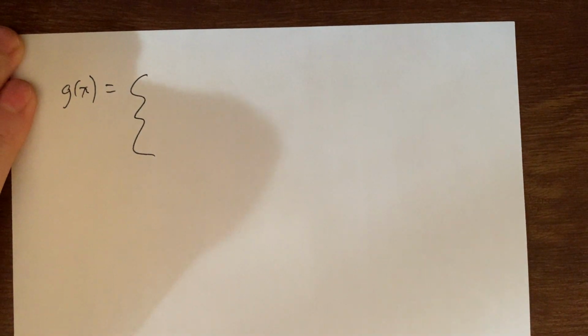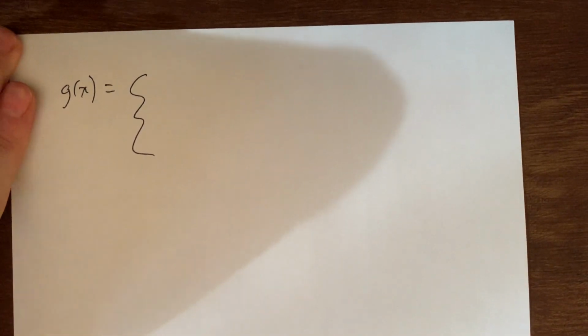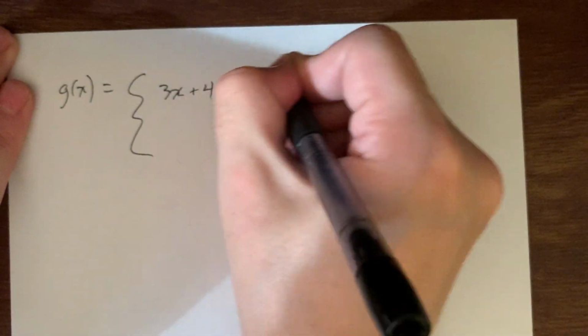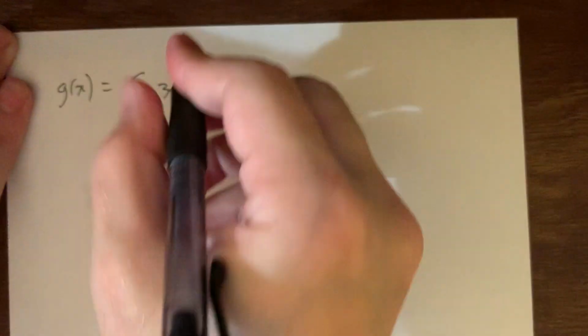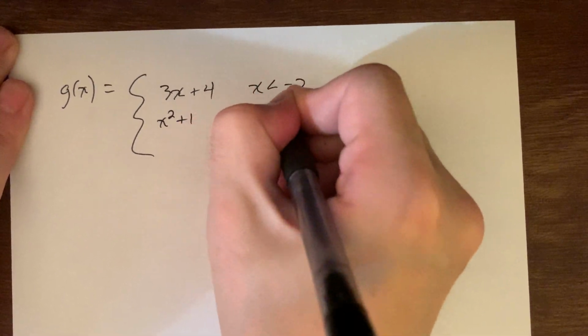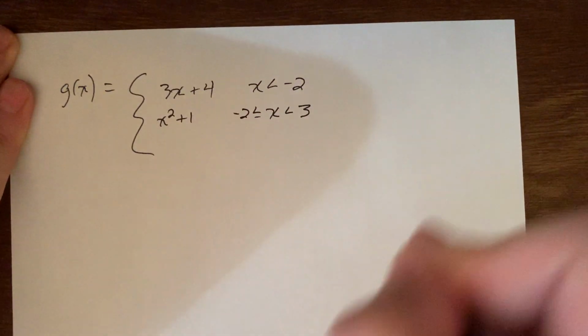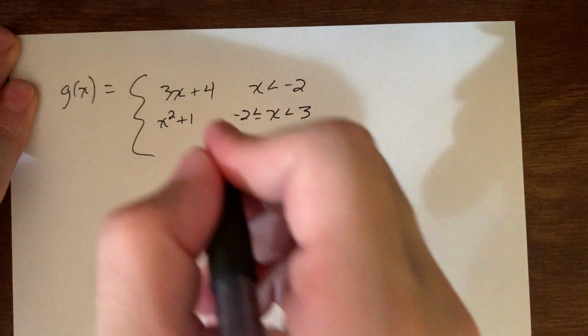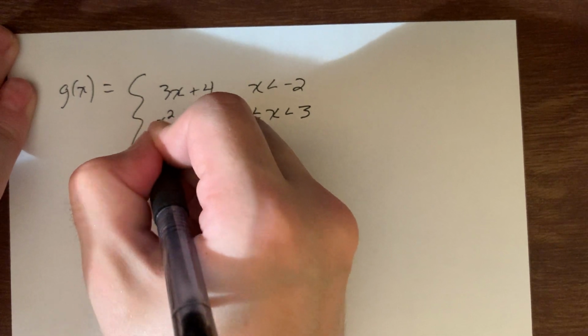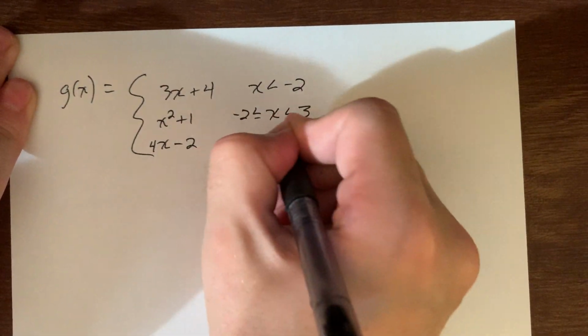So let's look at the function g of x, and we'll do g of x in a similar way, a little more complicated, but we'll still do 3 pieces. Let's do 3x plus 4 when x is less than -2. We'll have x squared plus 1 for -2 less than or equal to x less than 3. And we will have 4x minus 2 when x is bigger than or equal to 3.